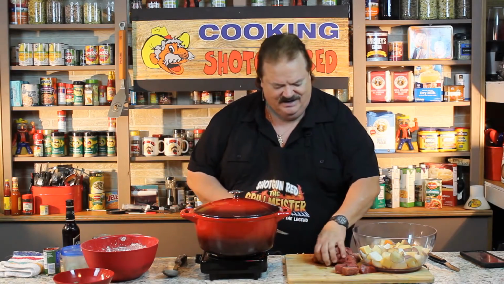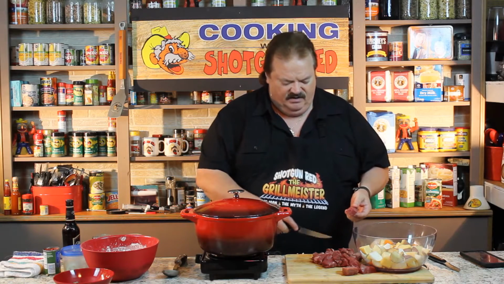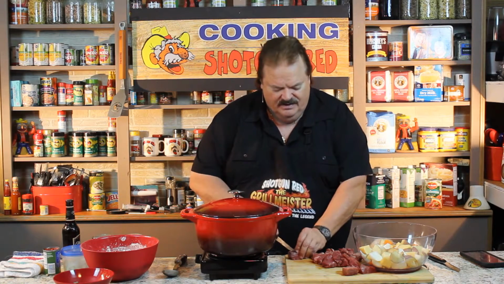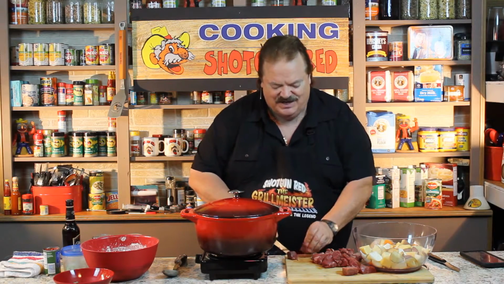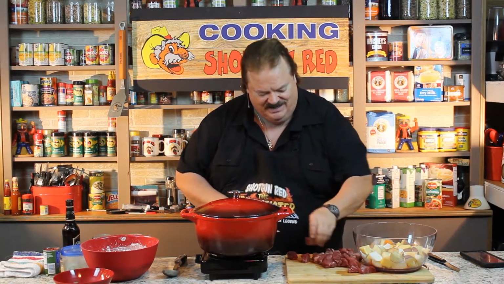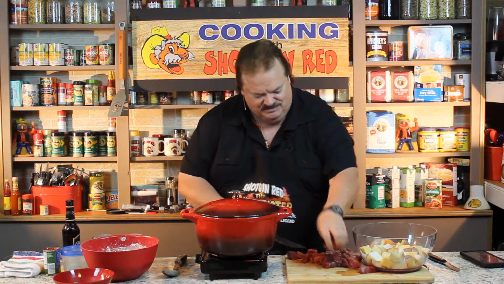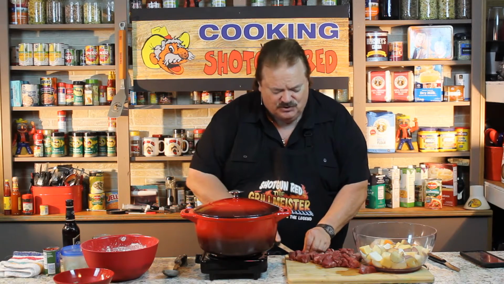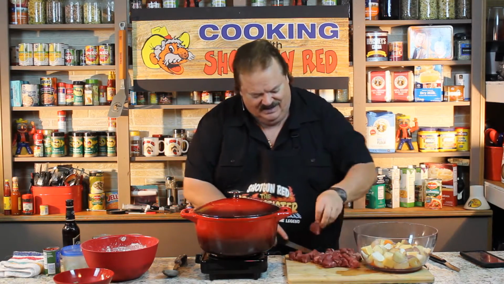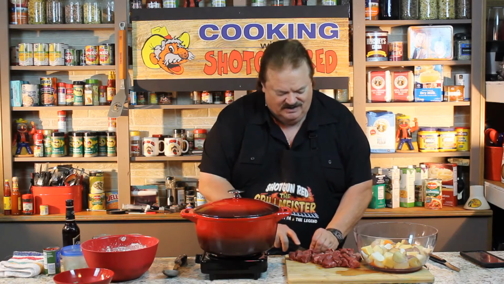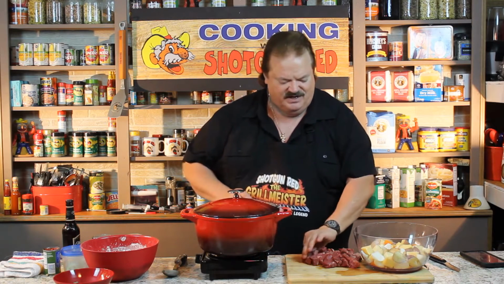And I got to tell you, I got this all cubed up. This stuff is so lean, even though I did cut off a little bit of tallow meat here, it just cuts like butter. It absolutely cuts like butter. I can't believe how tender this moose meat is. But we're going to make moose stew today. And I just saved a few chunks left so I could show you how easy that was to cut up, but now I'm all done. And let's get started with this.